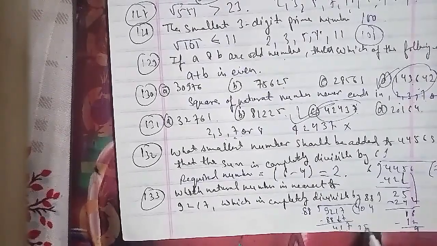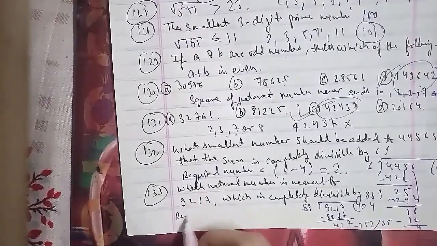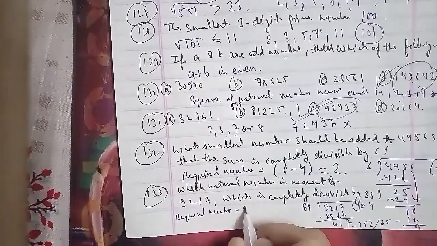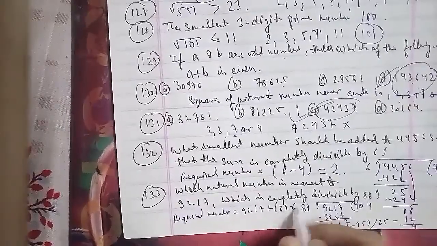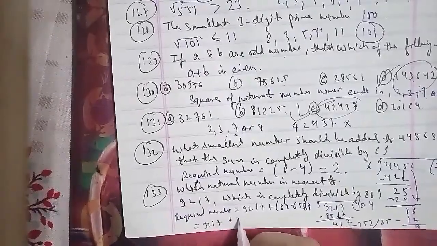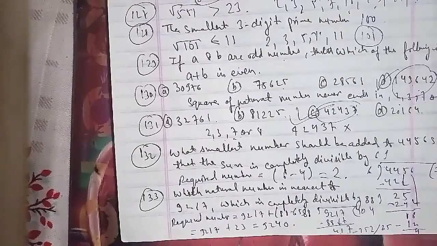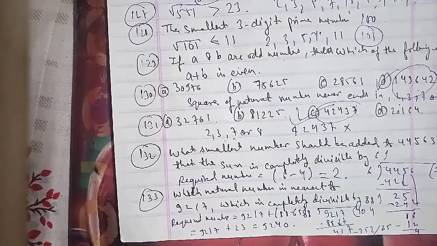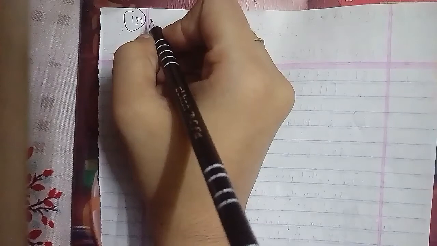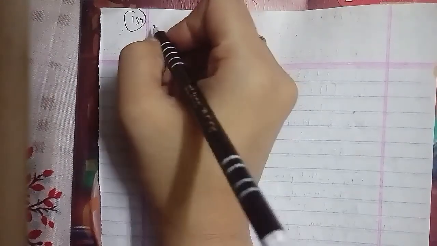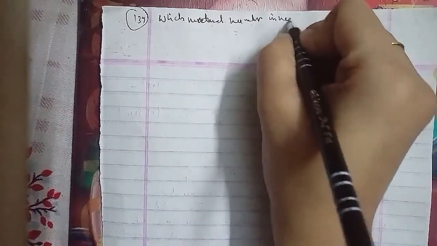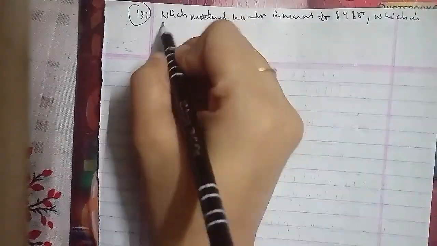Now we'll go ahead with the 134th question of the session. Which natural number is nearest to 8485 and which is completely divisible by 75? The options we have are 8475, 8500, 8550, 8525, and none of these. According to the options, we have to follow it out, and that will be the solution.